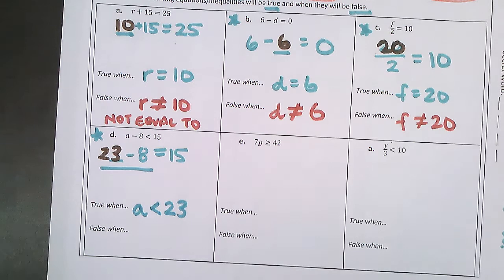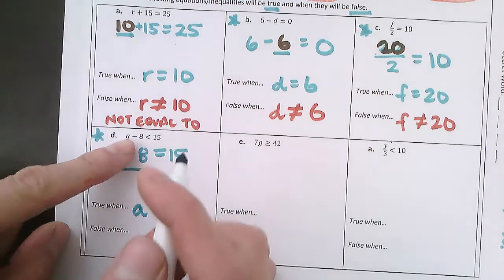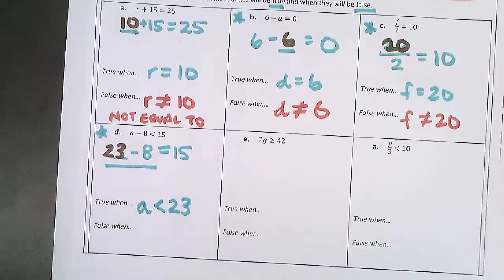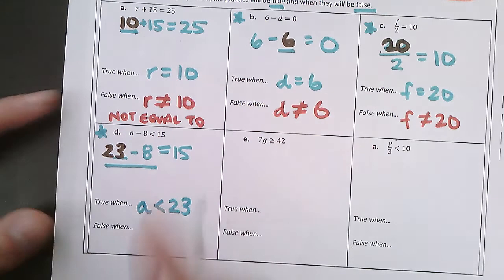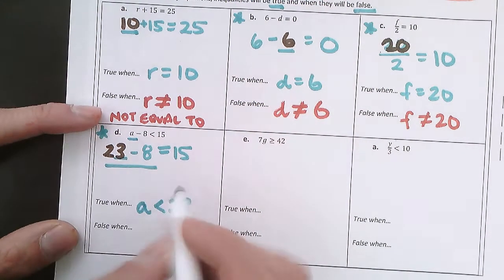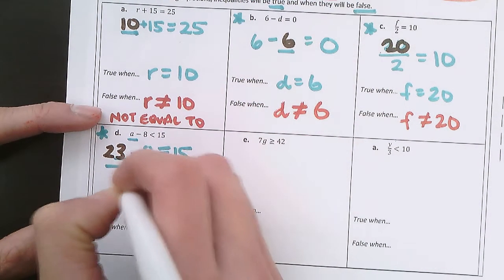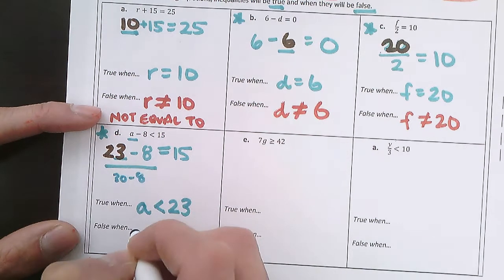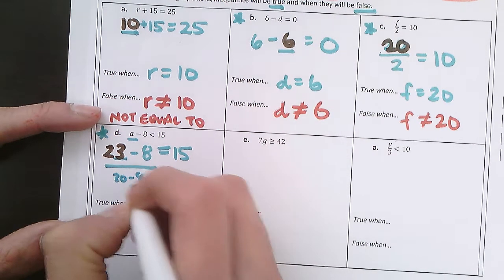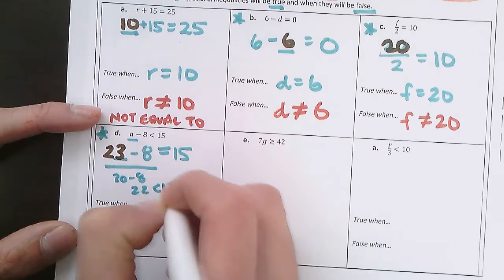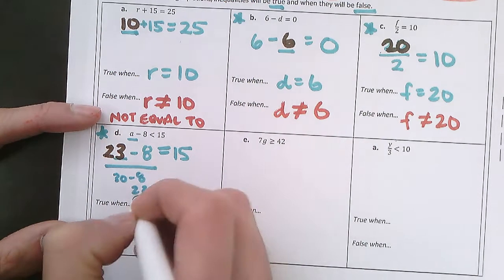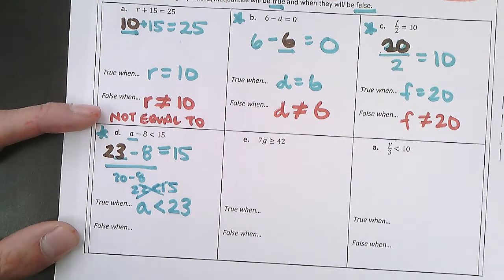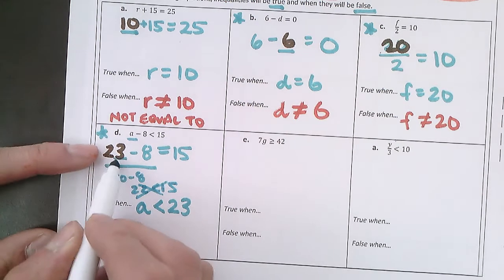Right? Because think if a was 30, let's just do an example here, and it was 30 minus 8. 30 minus 8 is 22. Is 22 less than 15? It's not, so that doesn't work. It has to be some number that's less than 23.